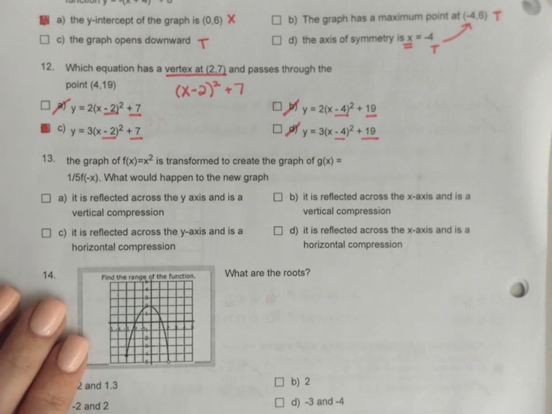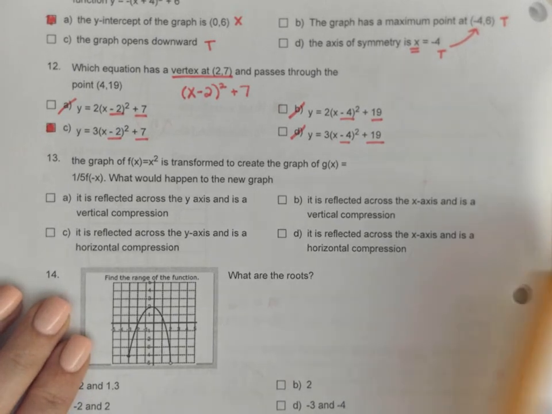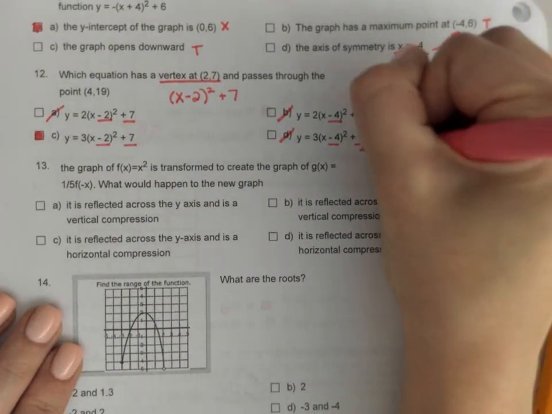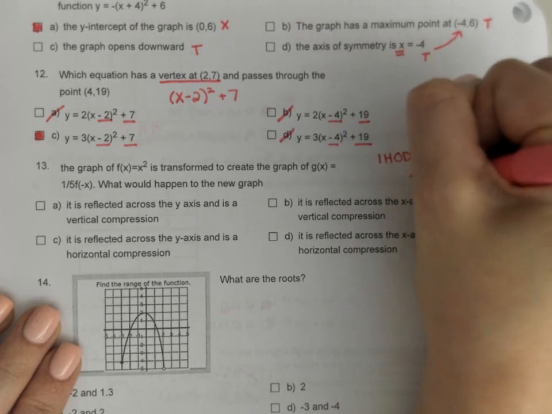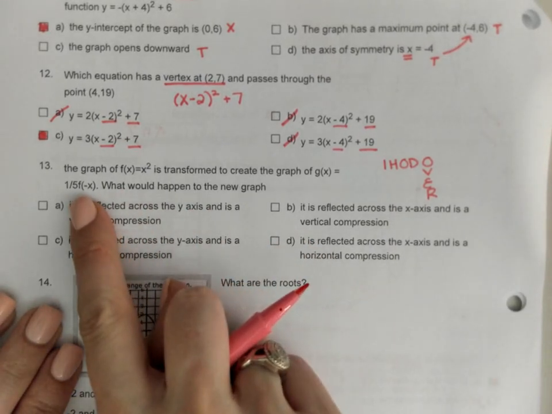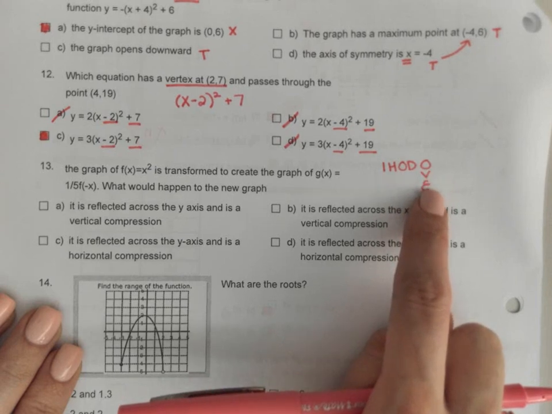The graph of f of x equals x squared is transformed to create the graph of g of x equals 1/5 f of negative x. What would happen to the new graph? Okay, so if I was to do this, you've got to remember I-HOD for your transformations. That 1/5 is outside the parentheses, so I know it's going to be vertical, and it's exactly what you think.